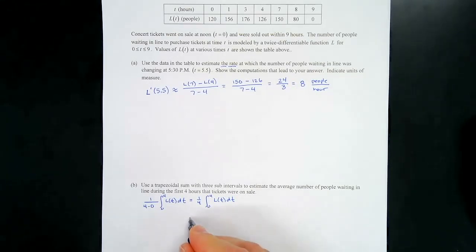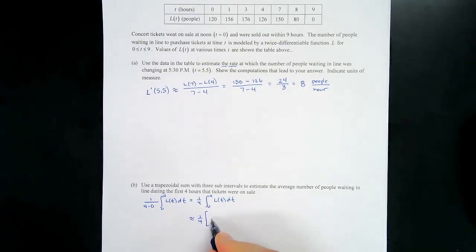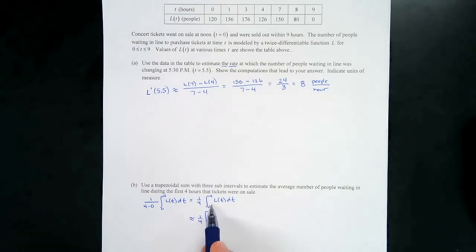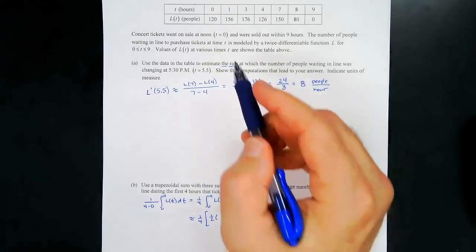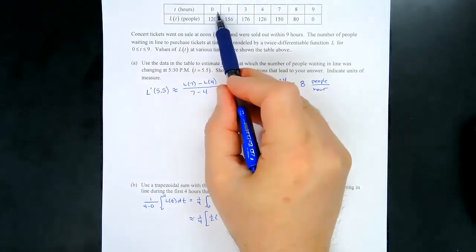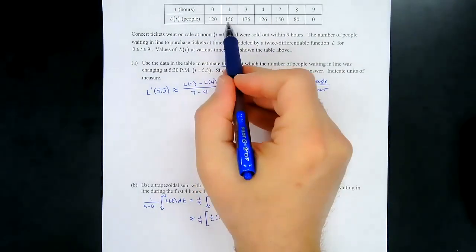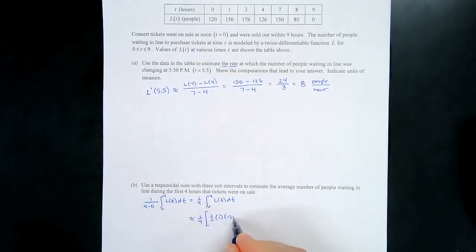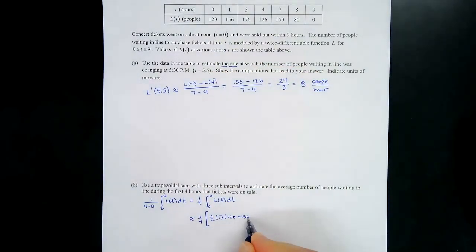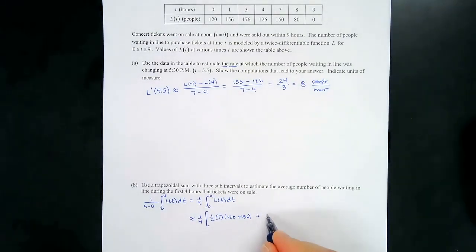Okay, so we can get this estimate by taking 1/4, and we're going to use trapezoids. I'm using a bracket here because I need to multiply this integral by 1/4. So it's going to be 1/2 times, and if we go from 0 to 1, this is my first height, right? This is my delta x. It's going to be 1 times 120 plus 156. That's my first one. And we want to do this with 3. So plus 1/2.